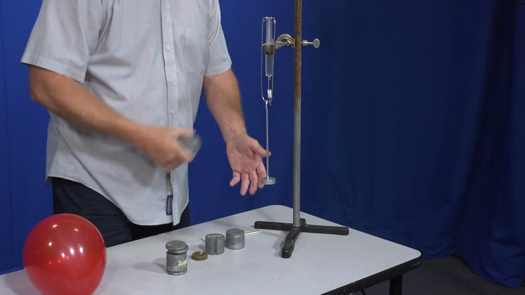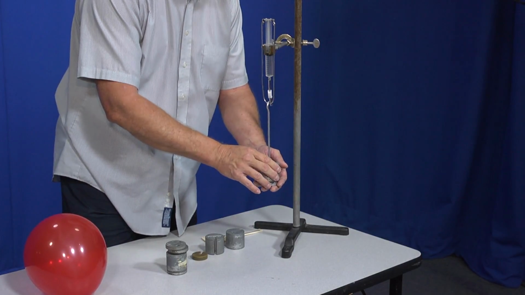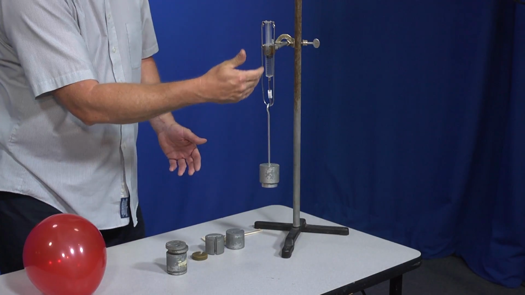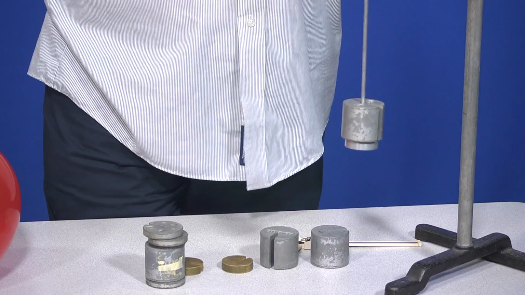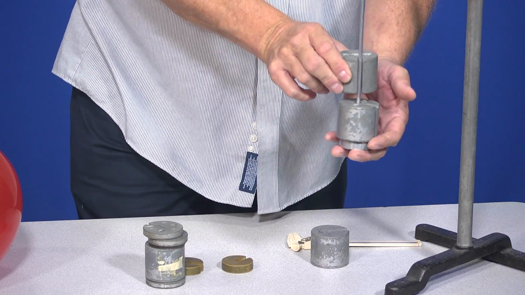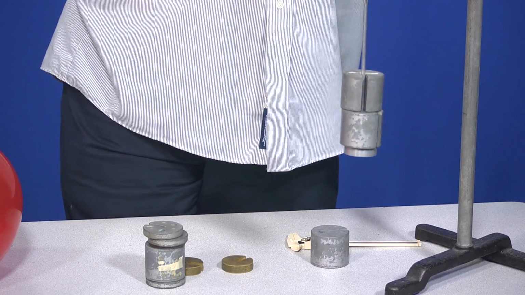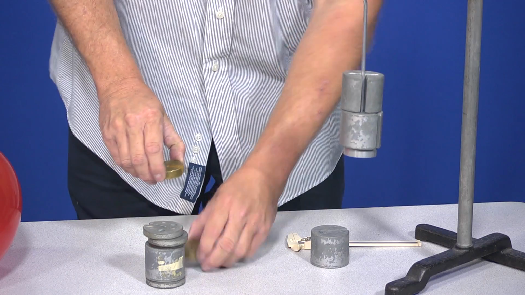So I'm going to start by adding, say, 500 grams like this, and you'll notice the syringe came down, the volume decreased. So I would report my new volume, and I would report the mass I have on the hanger at this moment. I would continue, add another mass, the volume will further decrease. I would record that, record my new mass, and I would continue to do this.